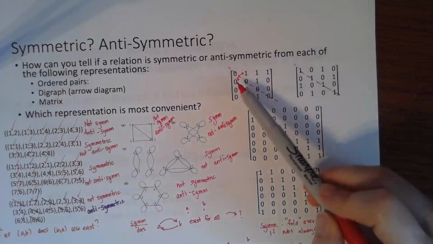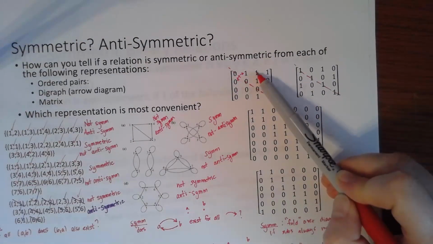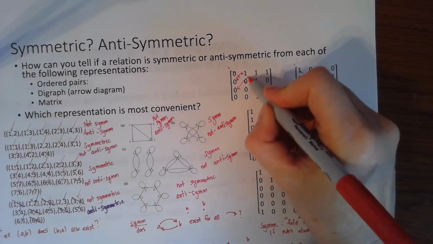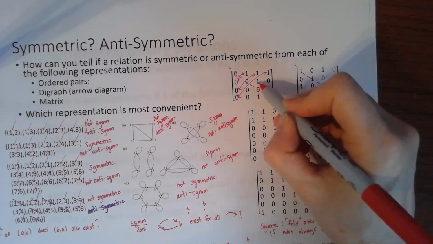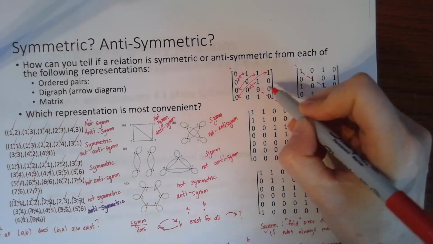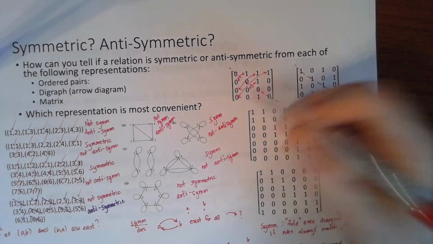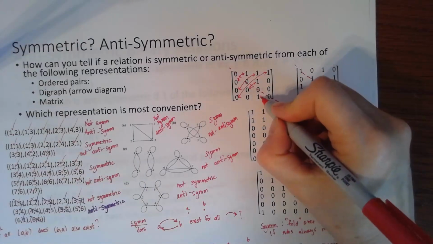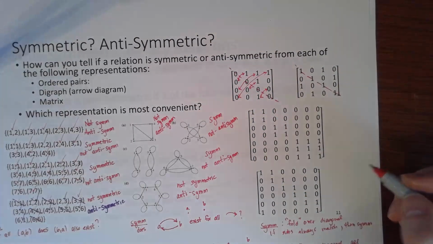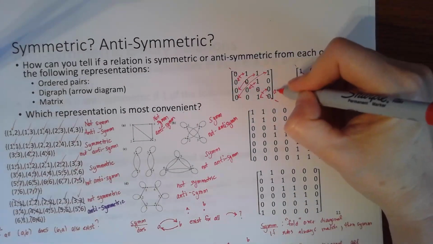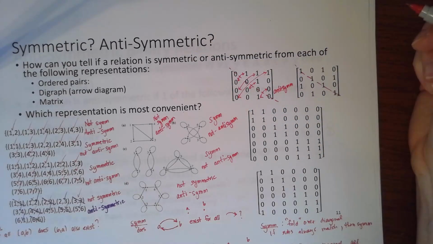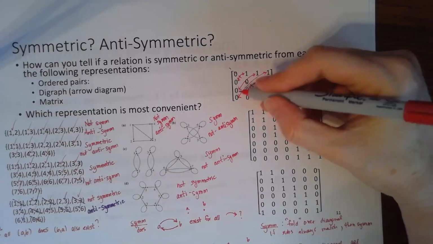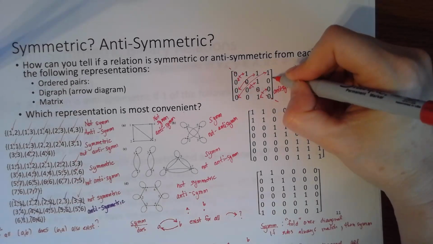Here, this 1 would fall on a 0, this 1 would fall on a 0, this 1 would fall on a 0, and this 1 would fall on a 0. Here we have a 0 that falls on a 0. That's fine, I'm just concerned about the 1s. So this one is anti-symmetric, because every 1 falls on a 0. Do the sides always match? No, because we had 1s falling on 0s, so this is not symmetric.